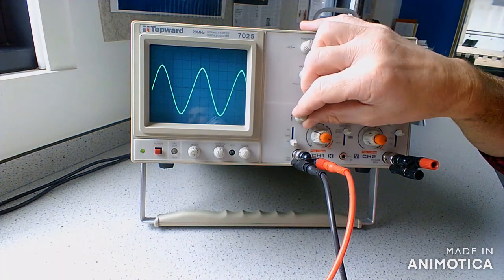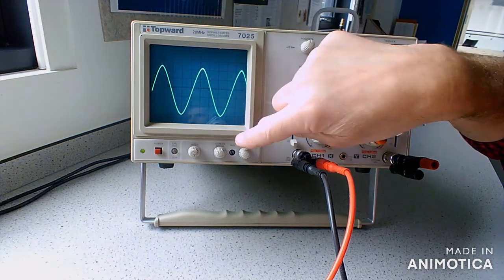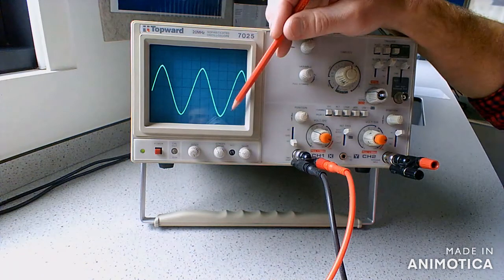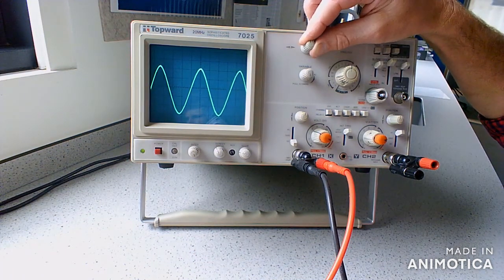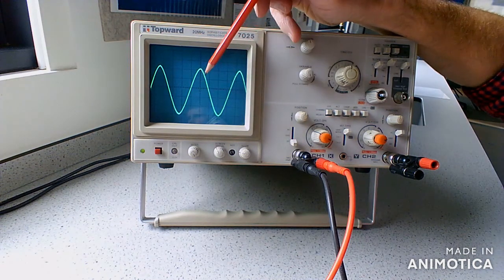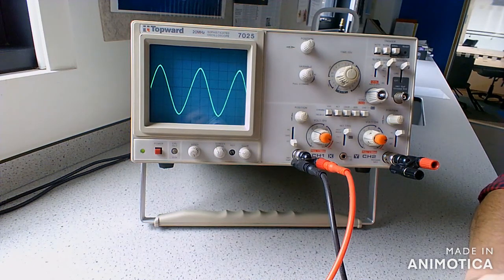So if I want to measure the height of this, it's on a slight slope, so you can adjust this, but it's on a slight slope. I'm going to put that to be the bottom on that line there, and the top, again, I can shift it across so it's on the graduated scale in the middle. I've got 1, 2, 3, 4, 5.2 centimetres, 5.2 volts per division.